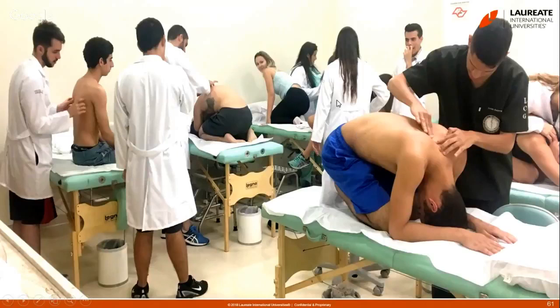a learning station of palpatory, and here you can see that the students are working peer-to-peer, and they have to take off their clothes, and they have to do inspection of the surface of the body. They have to palpate the structures, and they have to learn how they are going to approach the body of the others, how they are going to touch the body of the other.